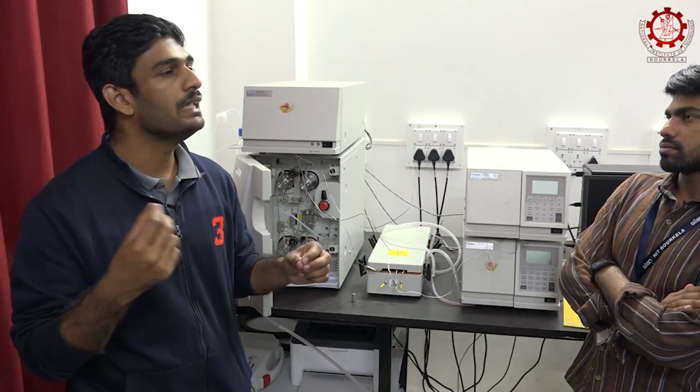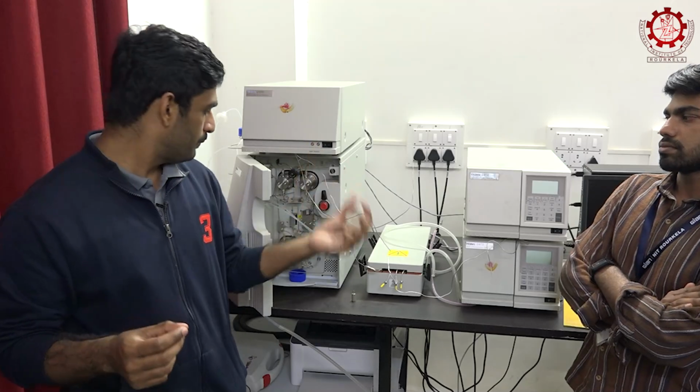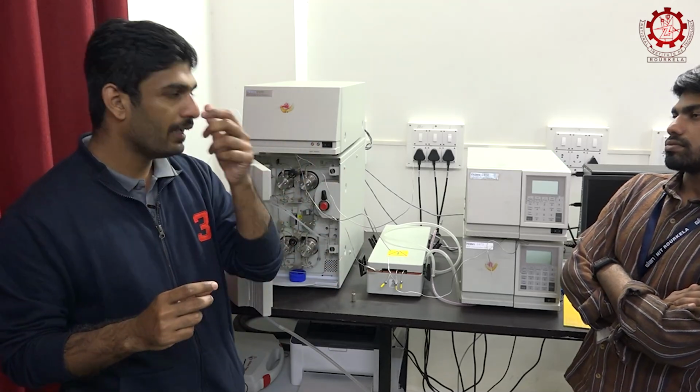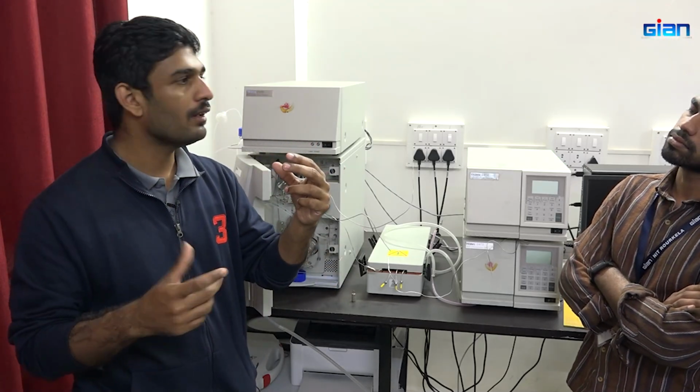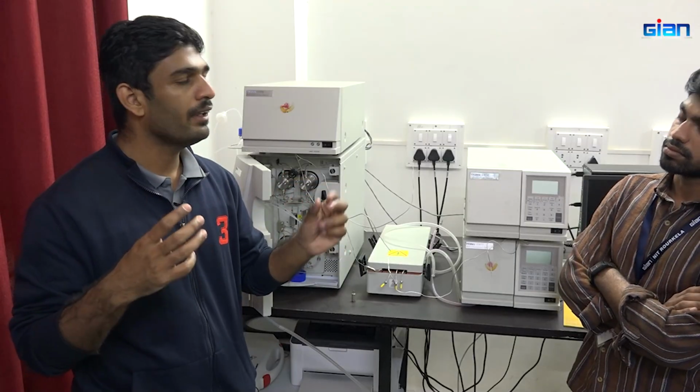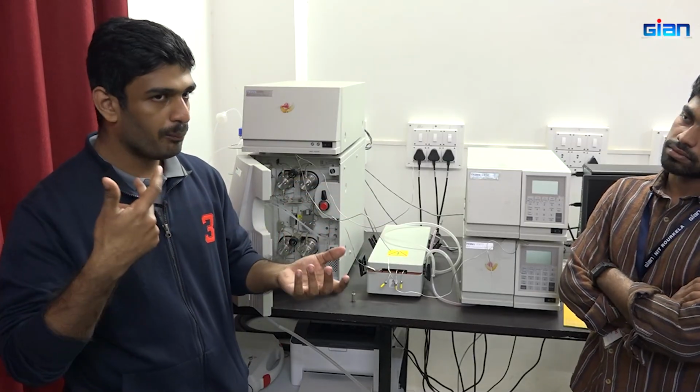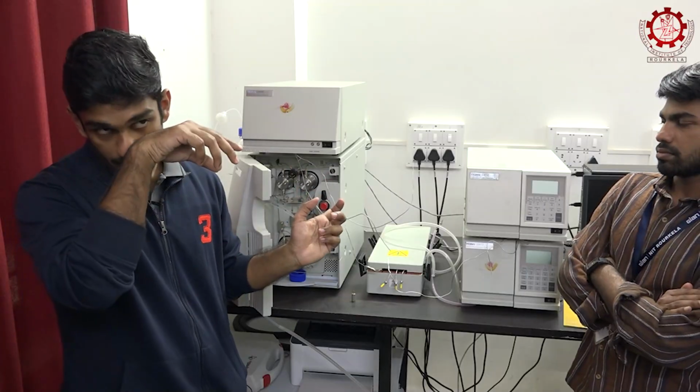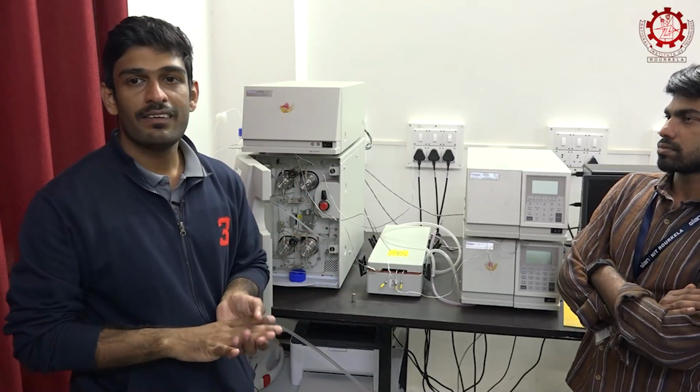After filtering, we will be injecting it. Beside the injector there is a filter disc. With that disc only we will be taking the sample with the injector and introducing it into the column. So, any other doubt?